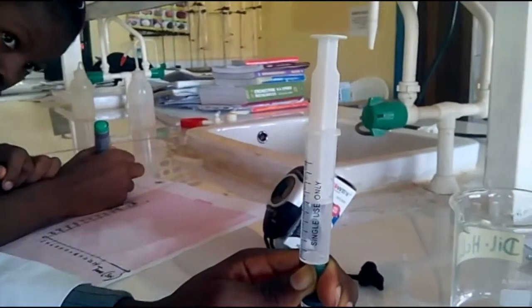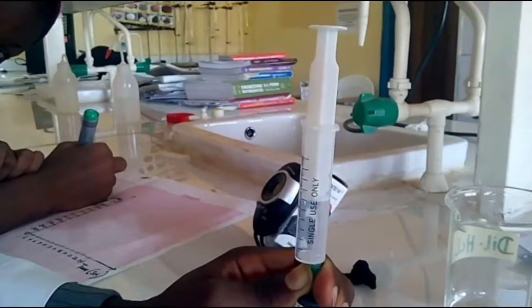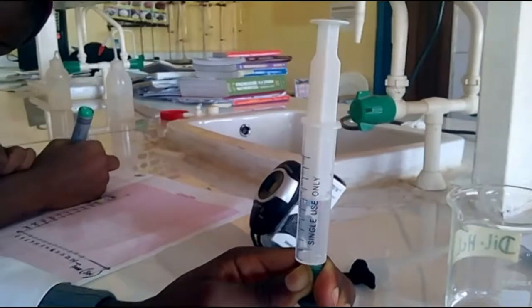As you can see, hydrogen gas is being formed in the syringe.